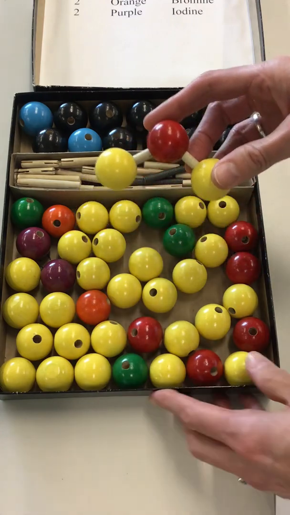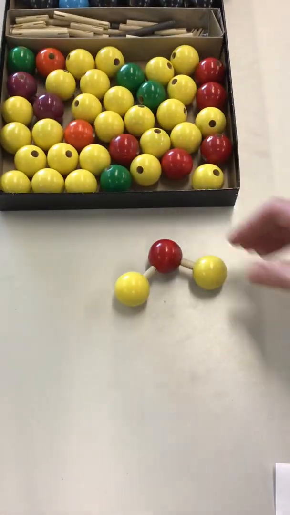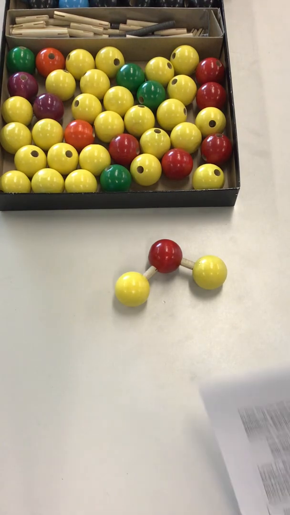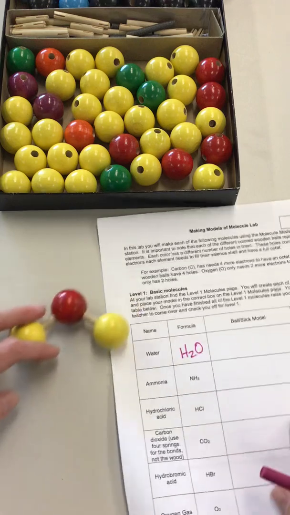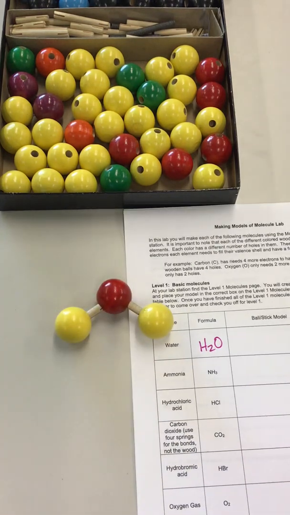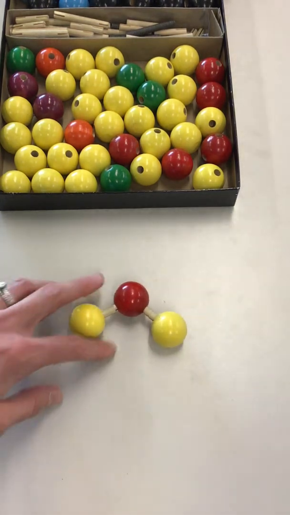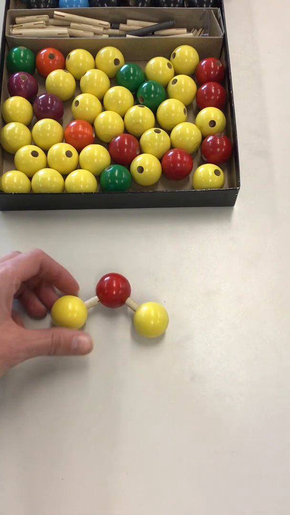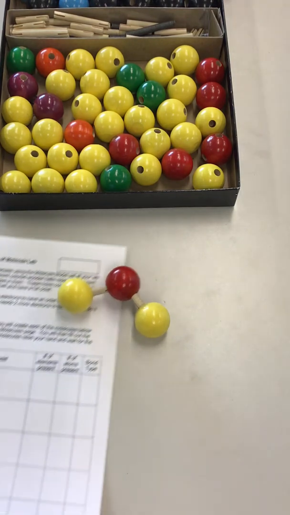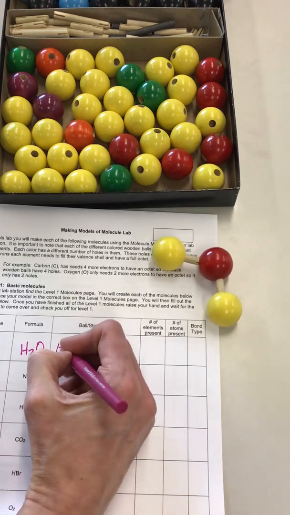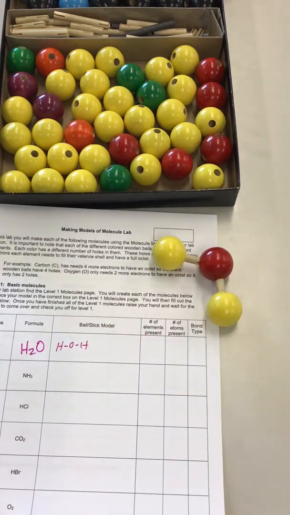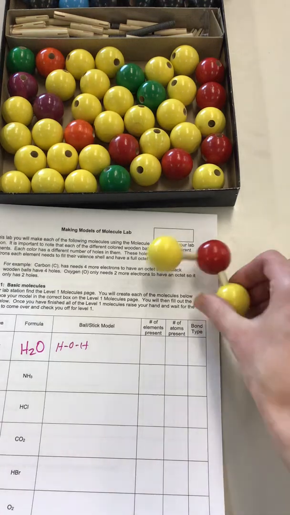Now, notice how that water molecule is shaped, right? So that water molecule is not straight. And a lot of times where people mess up with the models lab and looking at how to draw this is that they're going to want to draw water like this. So a lot of times people want to draw water like this, and that is not how water is actually oriented.